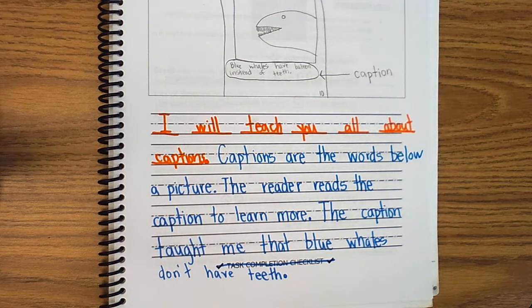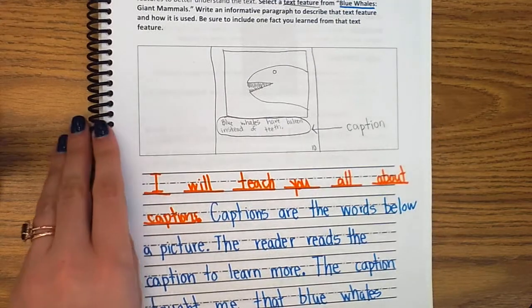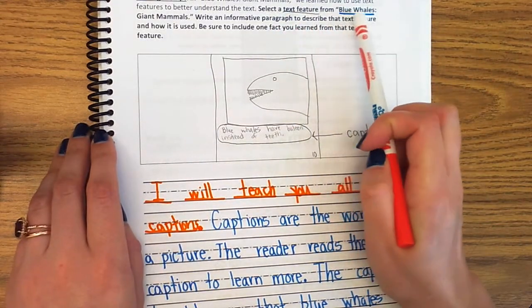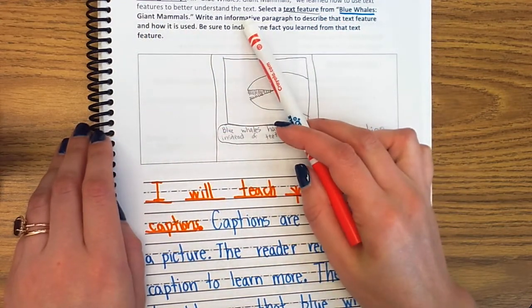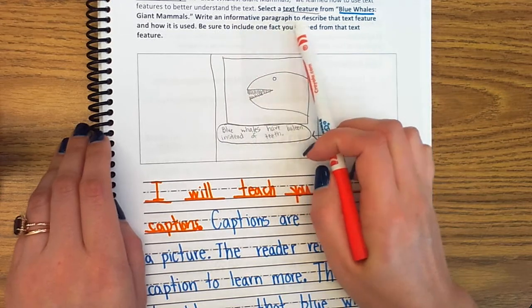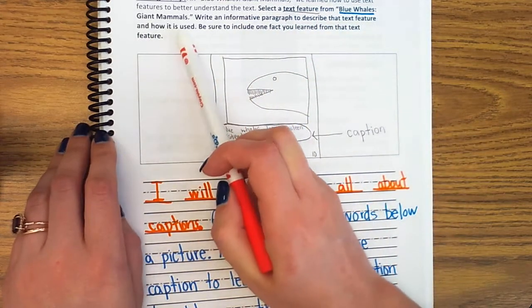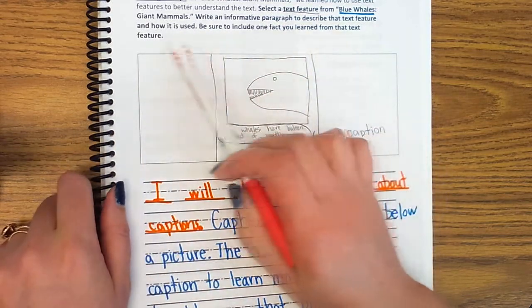All right, friends, last part of our informative paragraph to teach our reader about a text feature. Remember, we selected a text feature from Blue Whale's Giant Mammals. We are writing an informative, fancy word for teaching, an informative paragraph to describe that text feature. You got to tell me what it is and how it's used. And then be sure to include one fact you learned from that text feature.